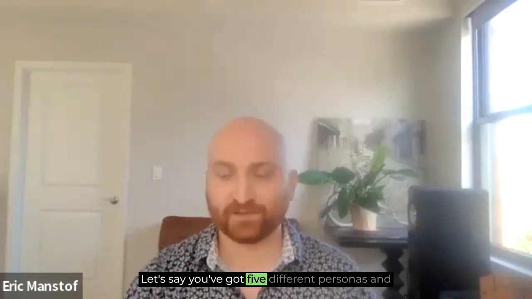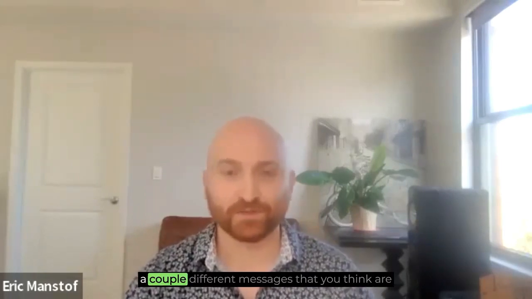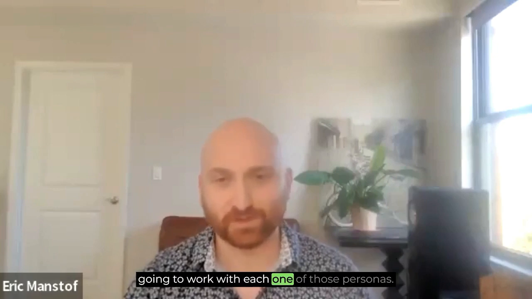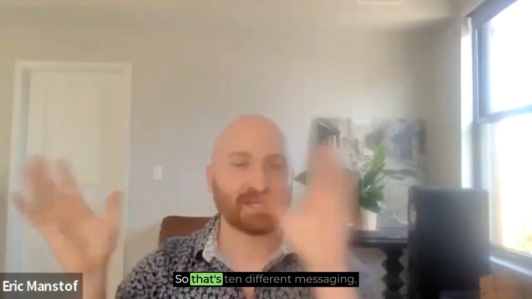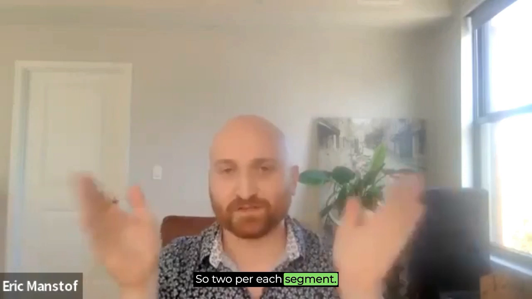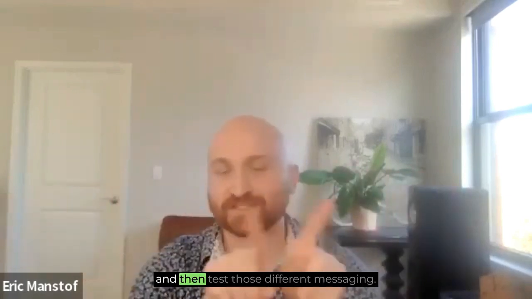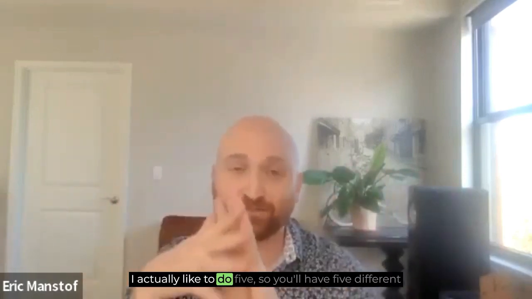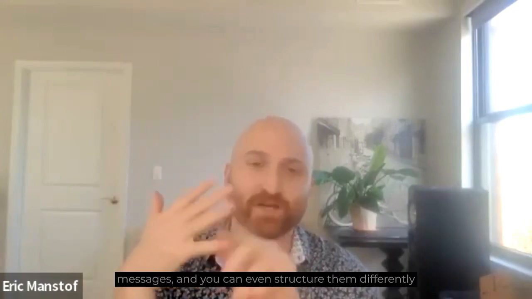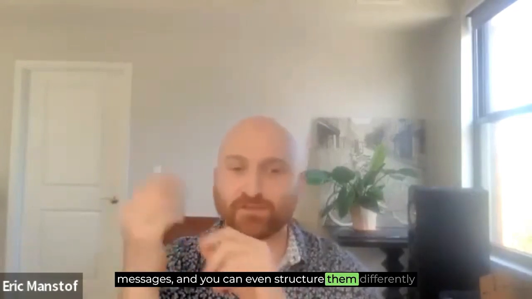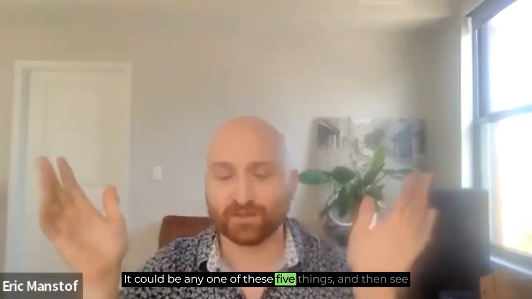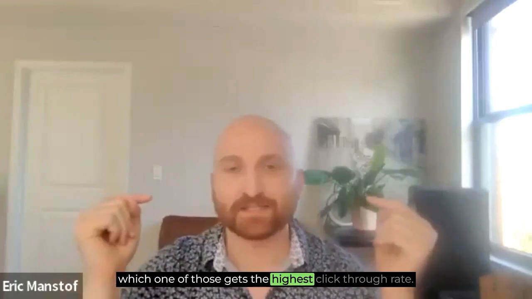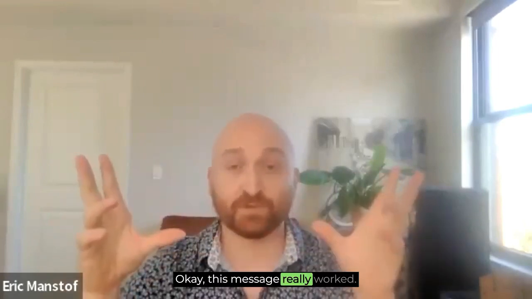Let's say you've got 5 different personas and a couple different messages that you think are going to work with each one of those personas. 5 and then 2. So that's 10 different messaging. So 2 per each segment. So you'll target the different segments and then test those different messaging. I actually like to do 5. So you'll have 5 different messages, and you can even structure them differently based on different things you know about the persona. It could be any one of these 5 things, and then see which one of those gets the highest click-through rate. Okay, this message really worked.